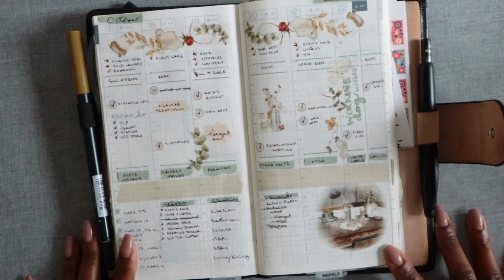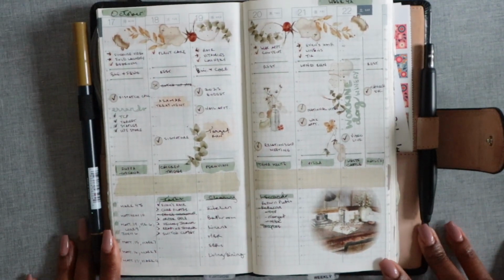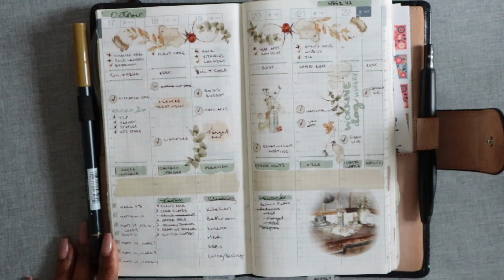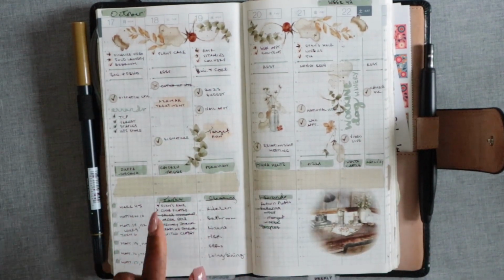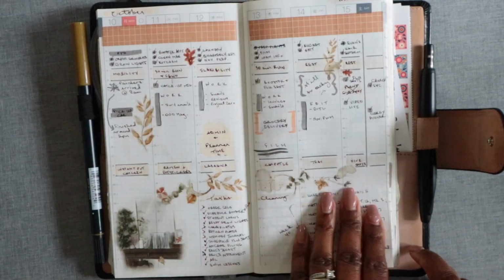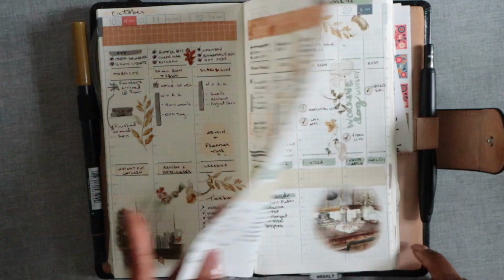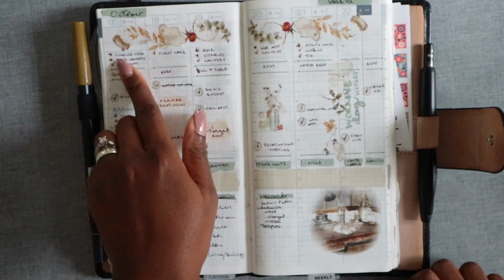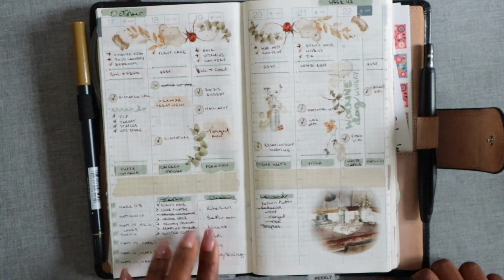And here we get into the next week. It looks pretty much the same or similar. The colors just vary a little bit. Same stickers, different washi, and I'll pull out different Tombow markers. They're usually Tombow markers. Sometimes I will use Zebra Mildliners as well. So it's pretty much the same thing: my timetable, priorities for each day, and then my list.